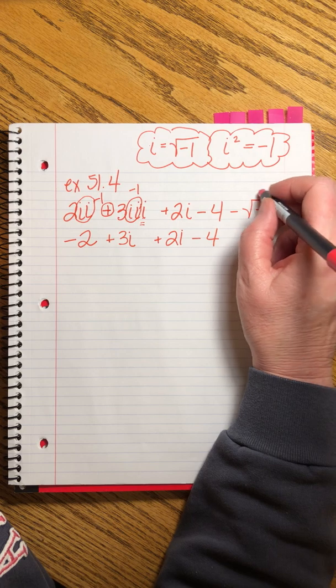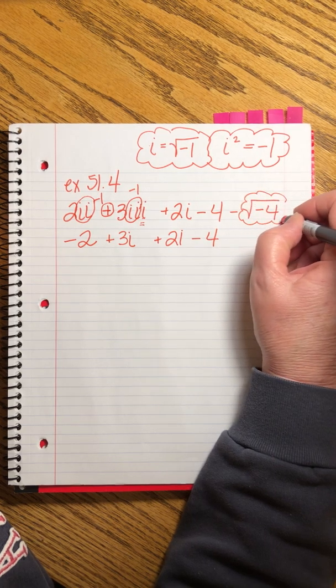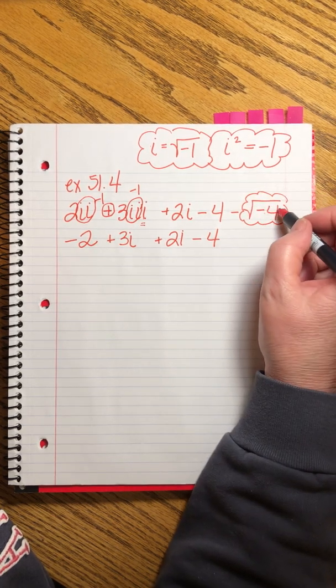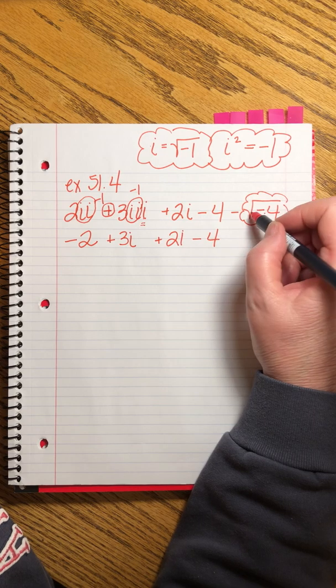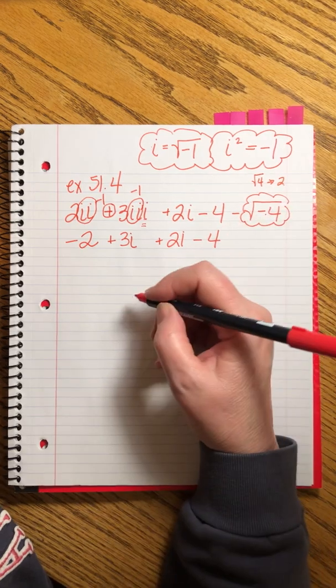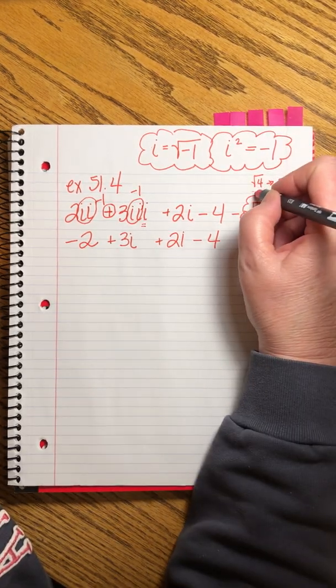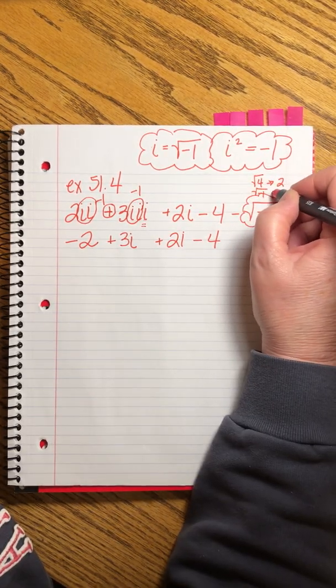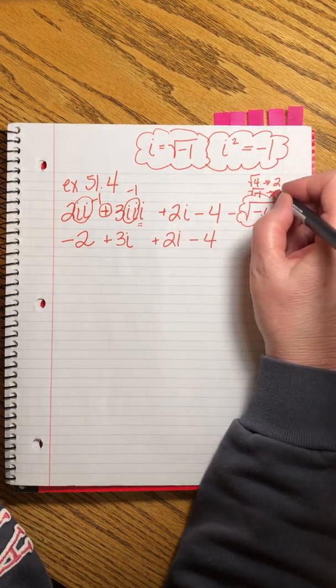This changes. Right? This we know, okay, the square root of 4 changes to just a 2. And the square root of minus 1 changes to an i.